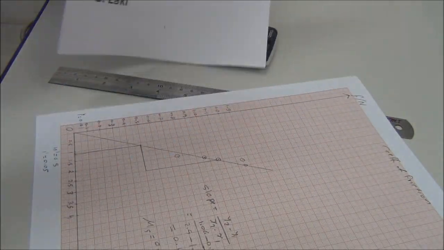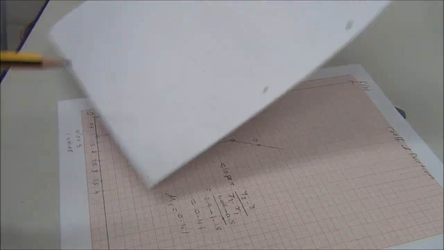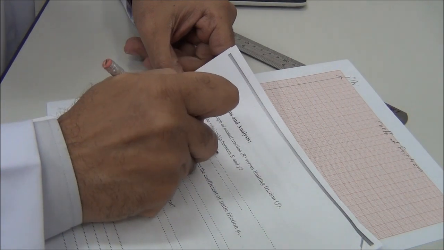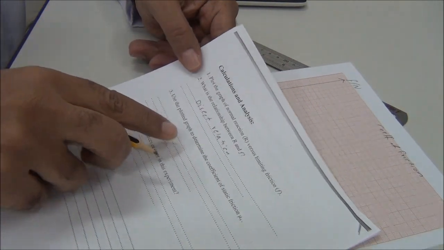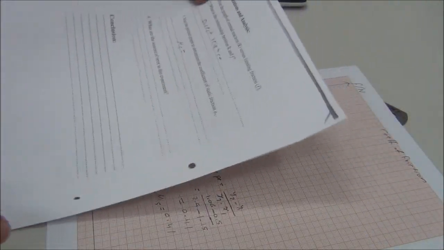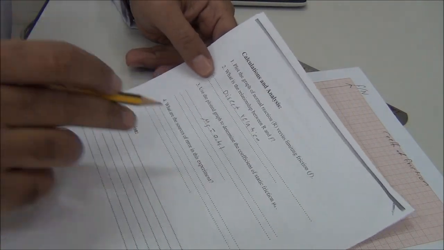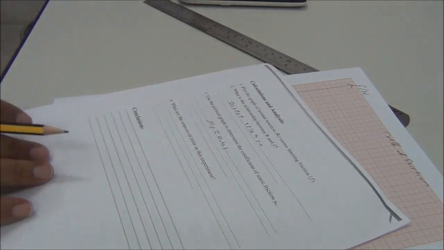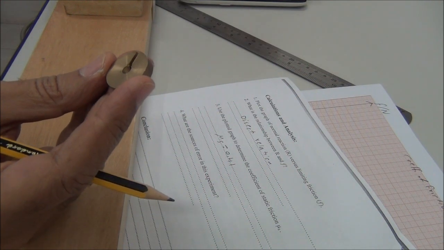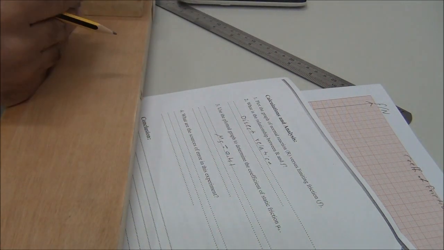We answer the questions in the paper. What is the relationship between R and F? It's a direct relation. Use the plotted graph to determine the coefficient of static friction, mu s, from the graph, which is equal to the slope, it is 0.41. What are the sources of error in this experiment? The source of error is that we used different types of mass, from 20 gram to 10 gram. But maybe we have in between.